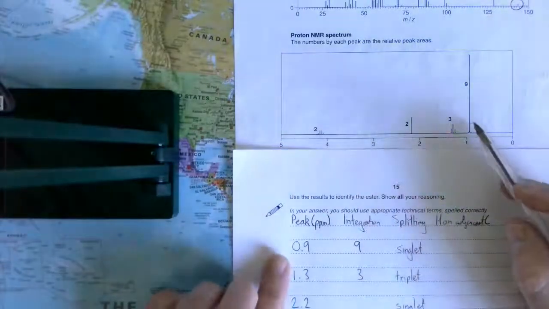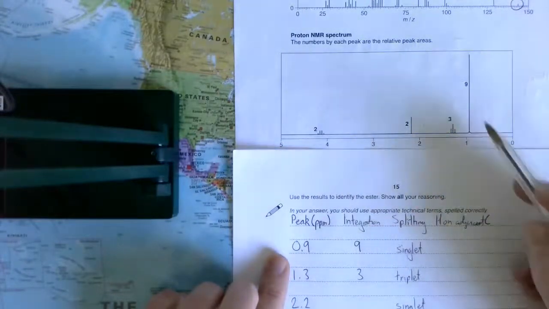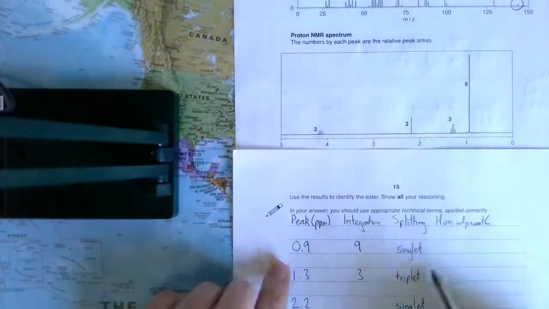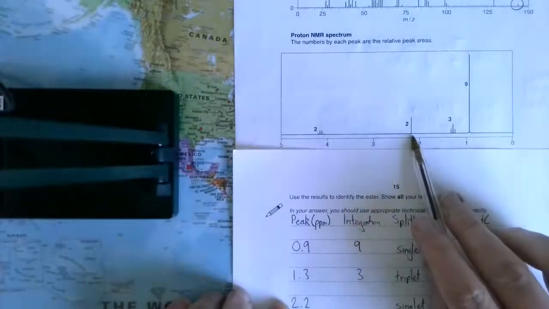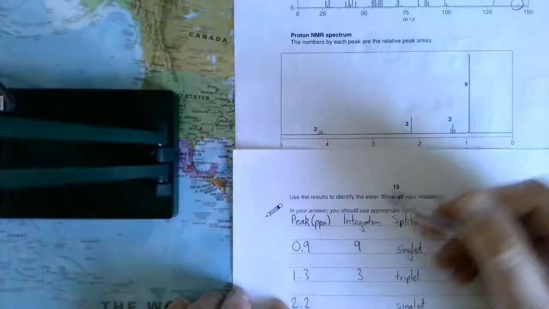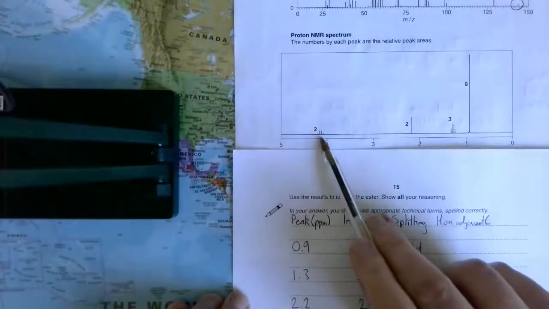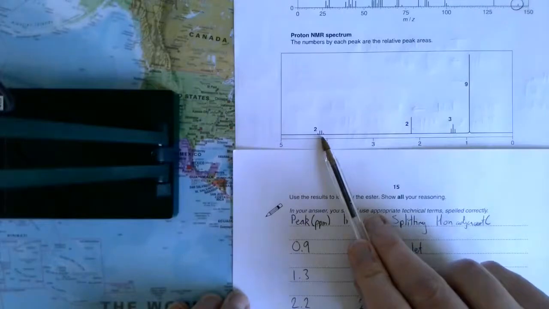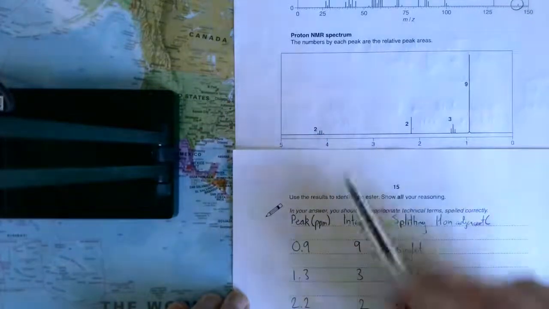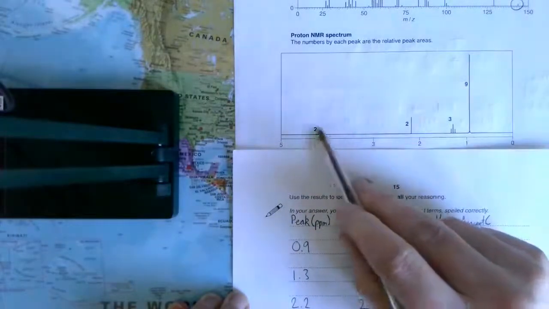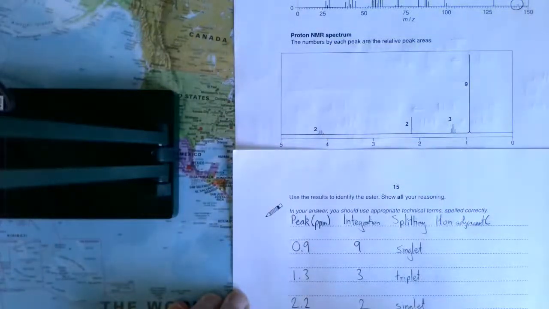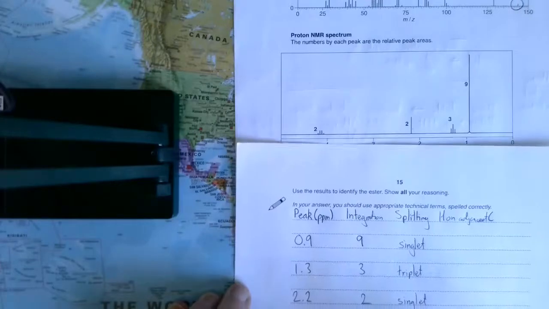I've called this one, sorry, I should have said earlier, a singlet because there's the one peak. This splitting pattern is a triplet. This one, I'm calling 2.2 ppm. The integration is given as 2, and it is again a singlet. And the last one, I'm saying, has a chemical shift of 4.2 ppm. It has an integration given as 2. And if we look at that, that is 4 little peaks, so it's called a quartet.